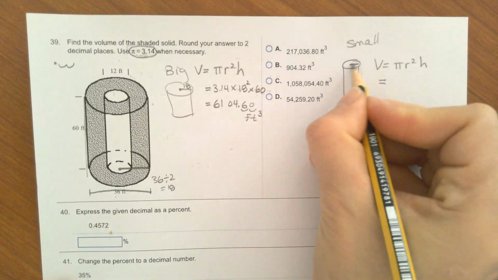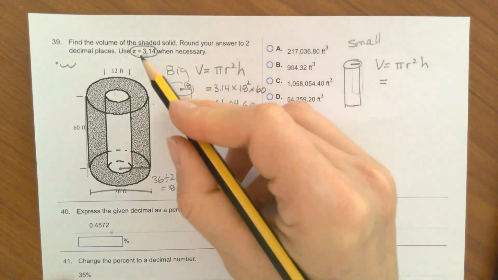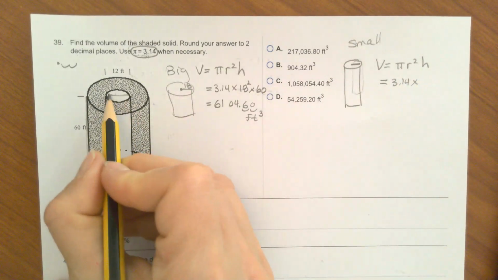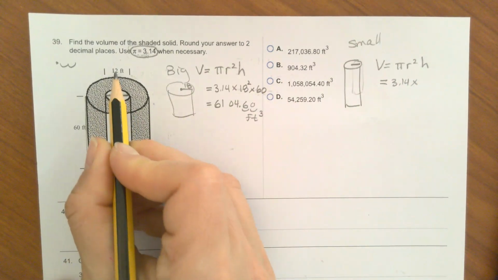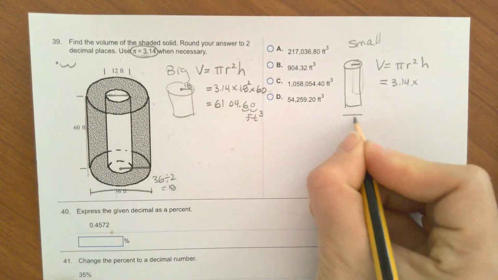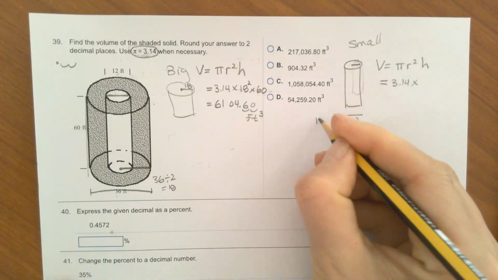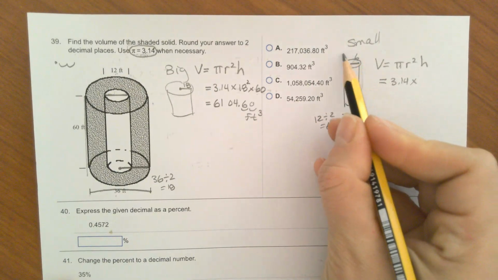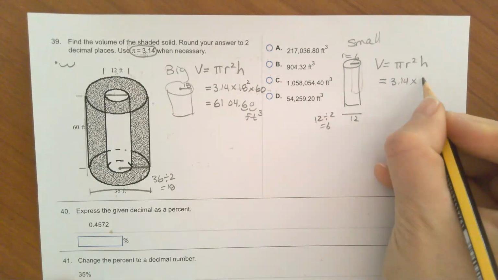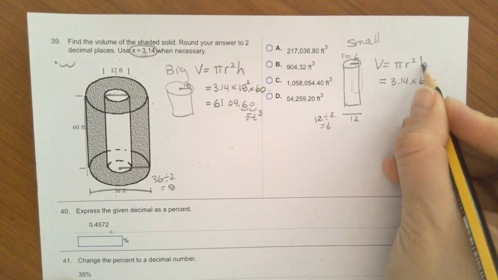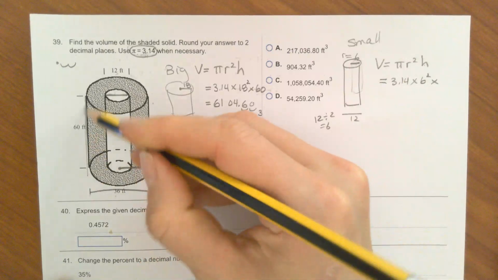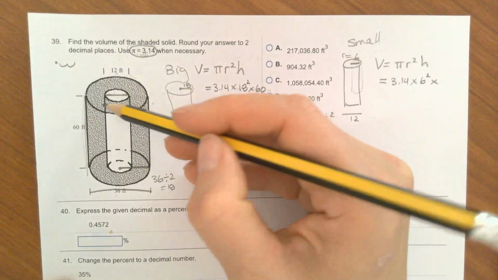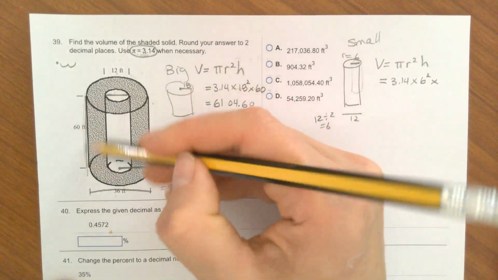Okay, I need the radius. So here it says use 3.14. The radius of the small one, where the whole thing here is 12. So I don't want the whole thing. The whole thing is 12. I only want half of that. So 12 divided by 2 equals 6. So here, halfway across is 6. So my radius is equal to 6. So 6 squared times h. H is my height. Now if you look, the height of this thin cylinder is the same height as the big cylinder. So the height is going to be 60 as well.